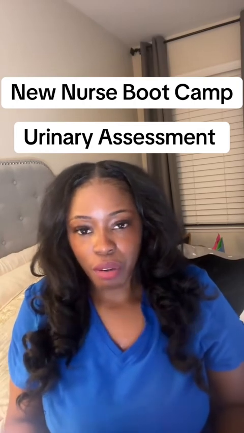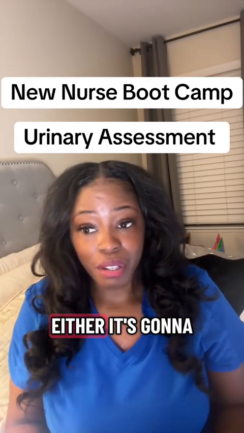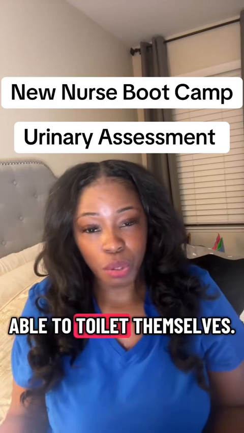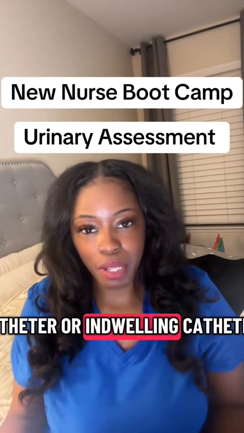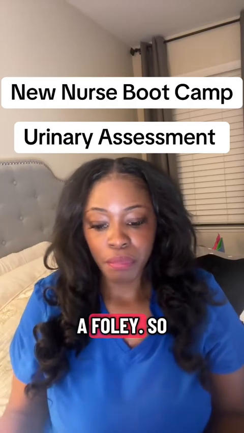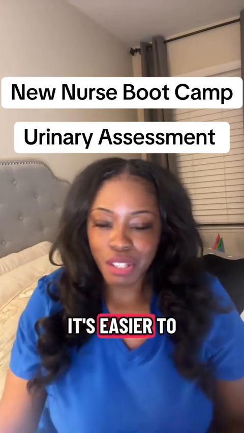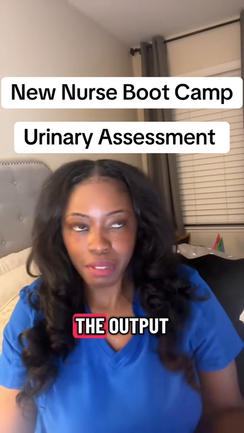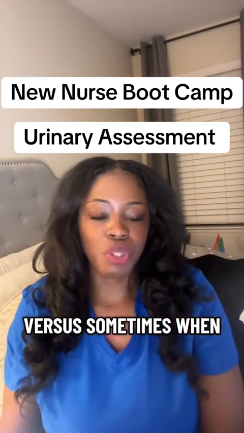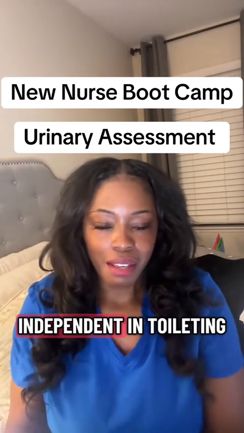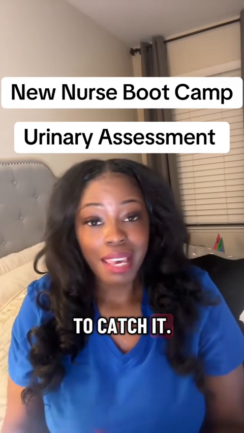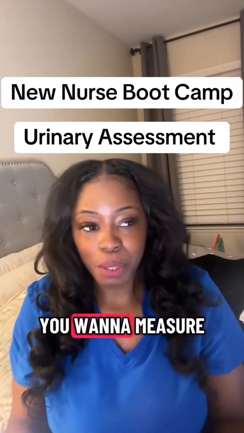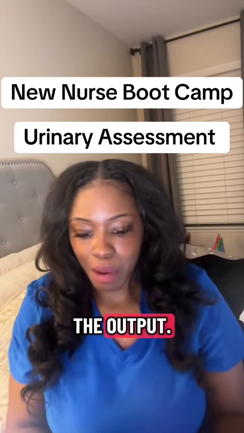With urinary output, either they're able to toilet themselves, or you can assist with an external catheter or indwelling catheter, which we call a Foley. If they have a Foley, it's easier to measure the output versus when they're independent and toileting themselves, but you could put a hat in the toilet to catch it. Either way, you want to measure the intake and the output.